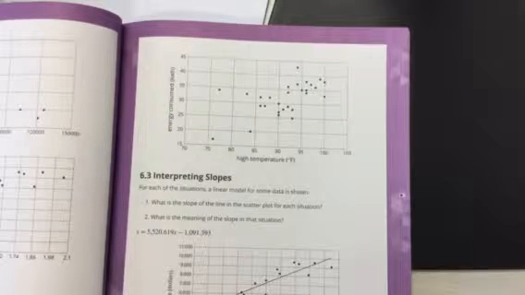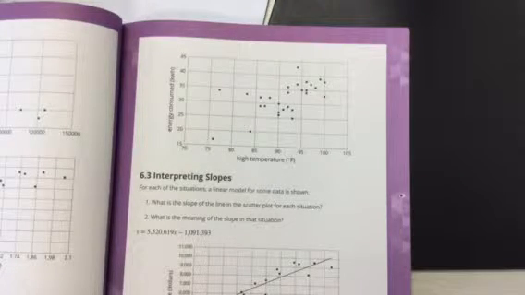And then our last one, comparing energy consumed with the high temperature. My guess is, and I know I'm not there, but my guess is that many of you said there was no relationship between these two. But when we look at it, we do actually have a relationship.